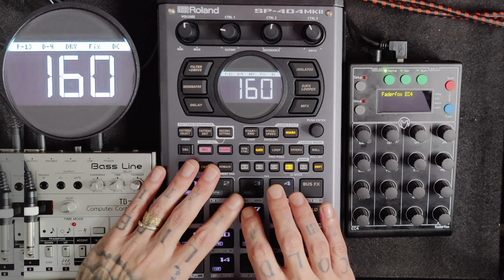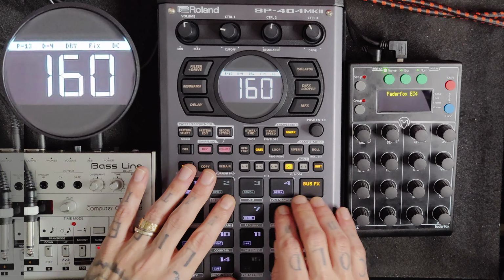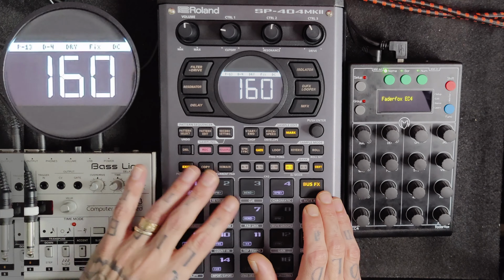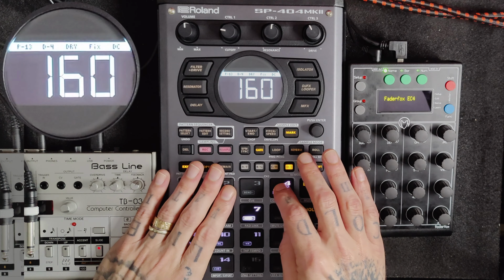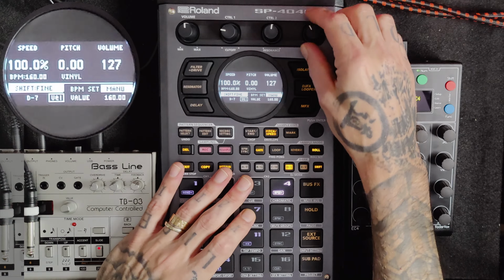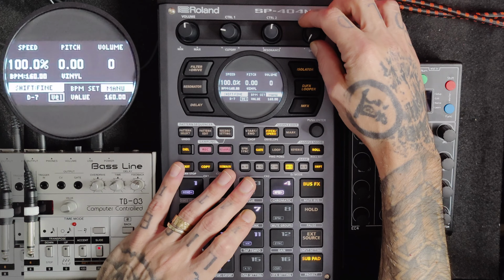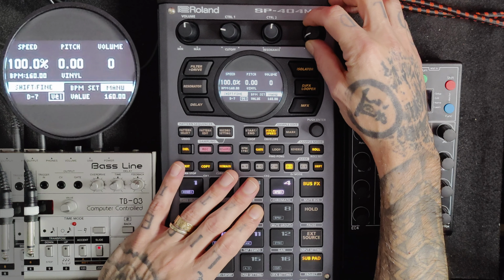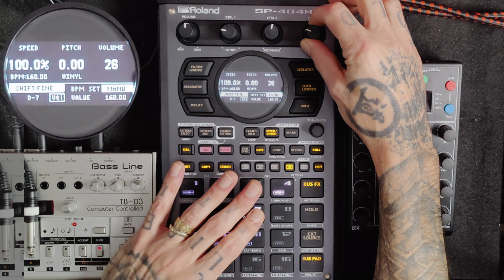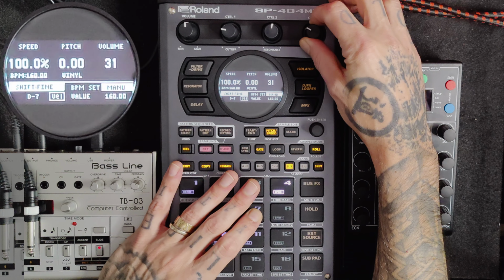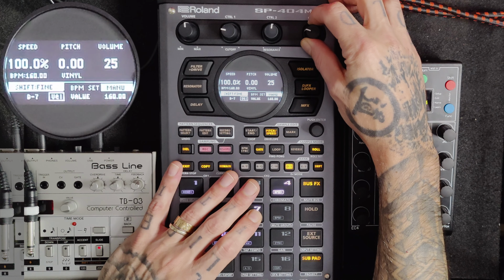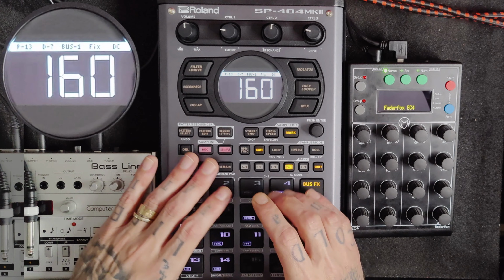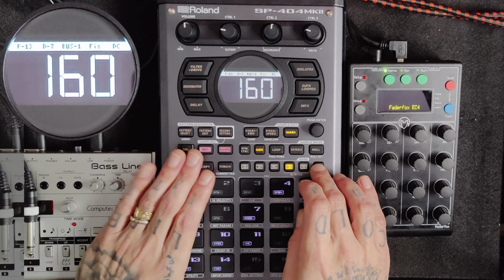Now we can blend the two tracks, pad link, and now this is the original version. And I want to add a little bit more bouncing to this pad here.